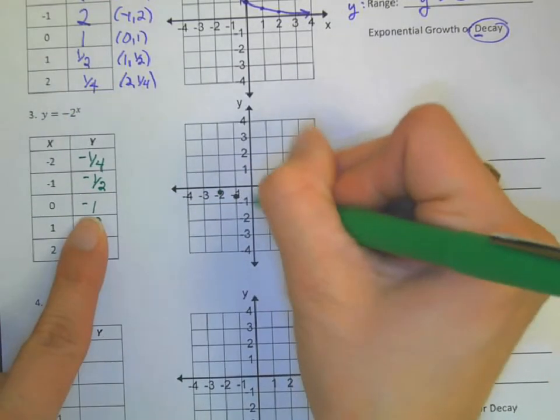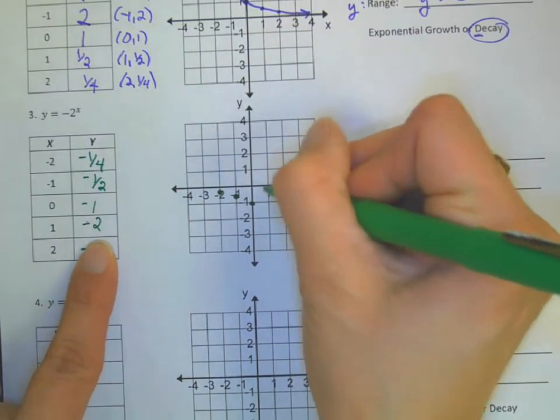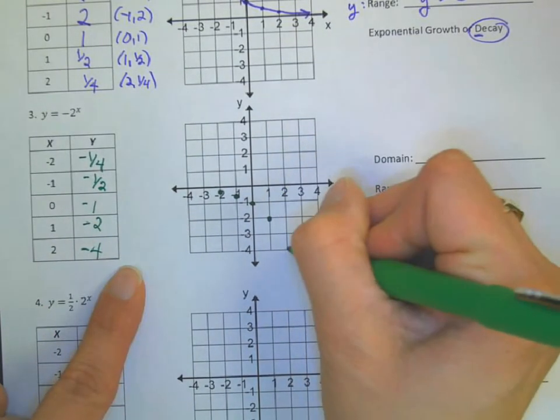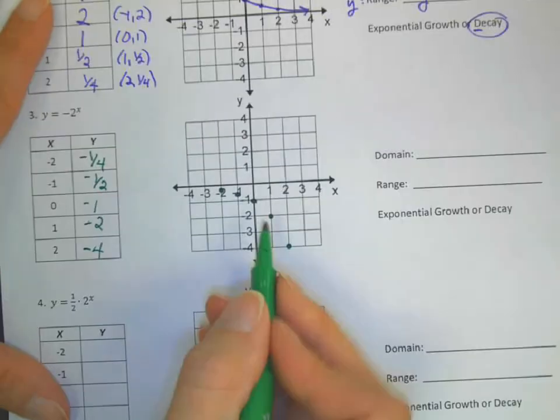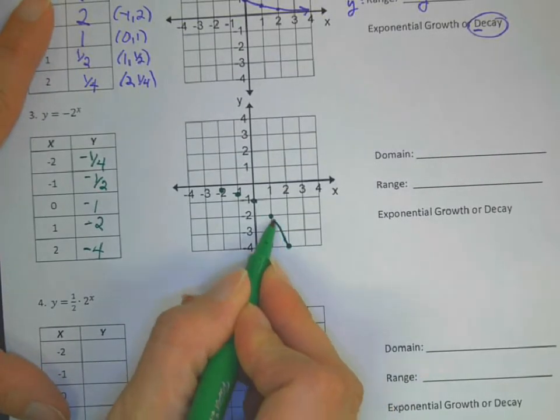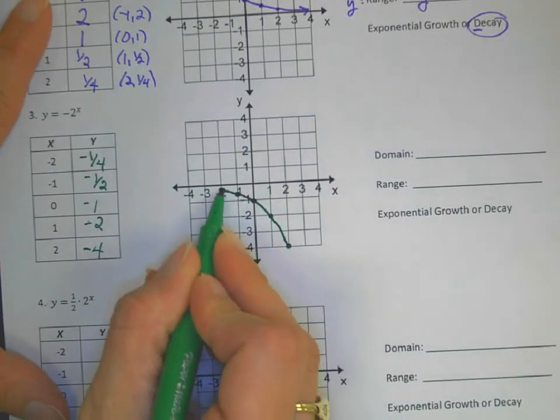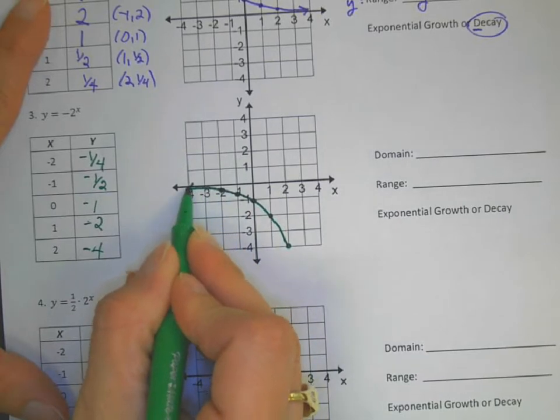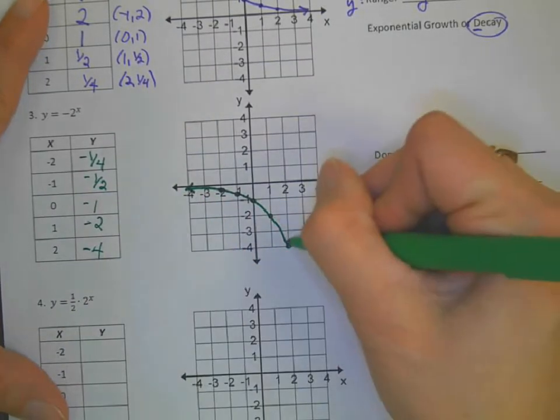0 is at negative 1. 1's at negative 2. 2's at negative 4. So the numbers are getting smaller, smaller, smaller this way. But it's never going to touch the x-axis, so just use an arrow. Don't touch. And here it gets bigger, bigger, bigger with an arrow.